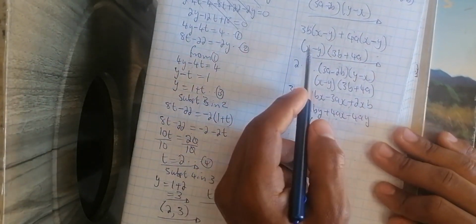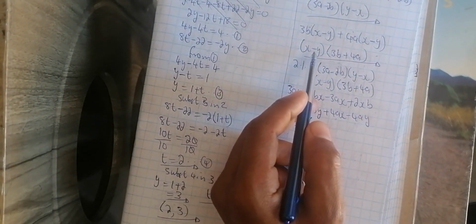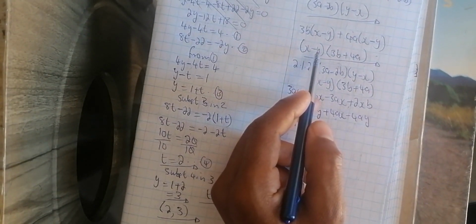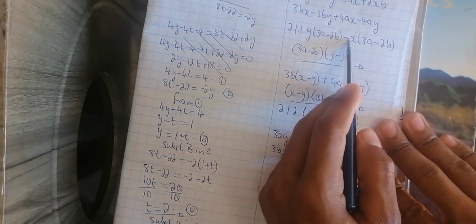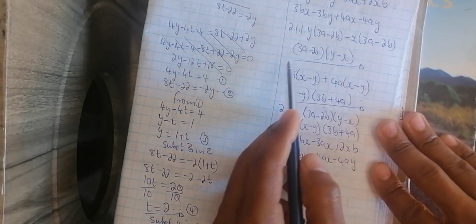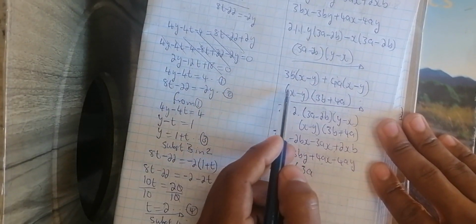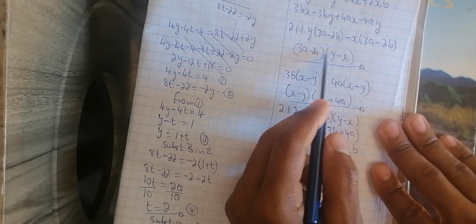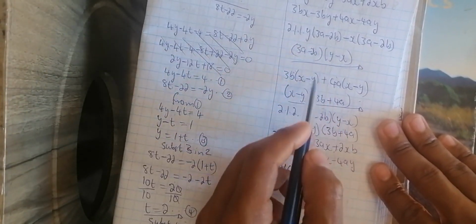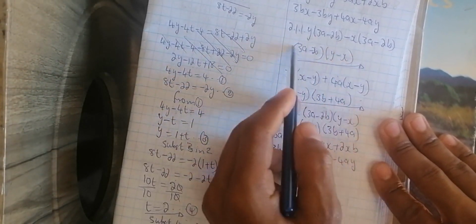So let's look at something here. If I take out a negative here, look what is happening. You see here x minus y, here y minus x. It seems like there's nothing identical in those two. Now let's try to fix it in here.